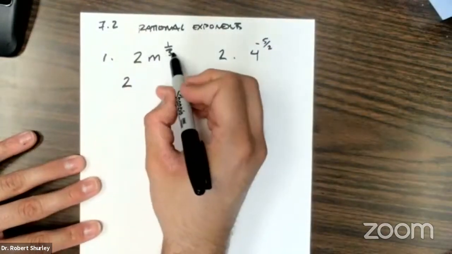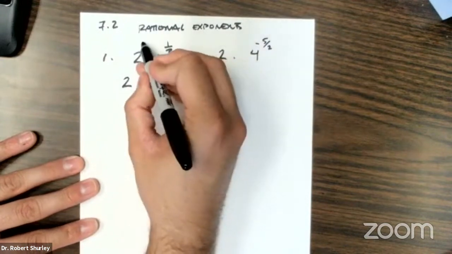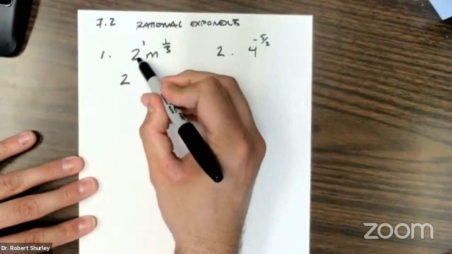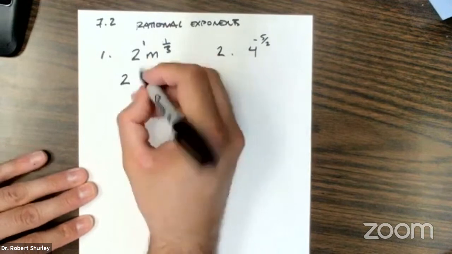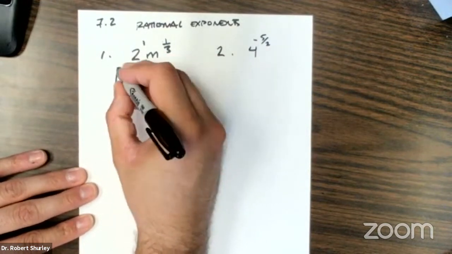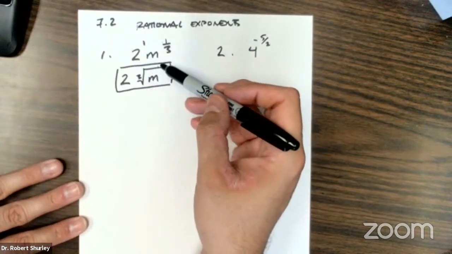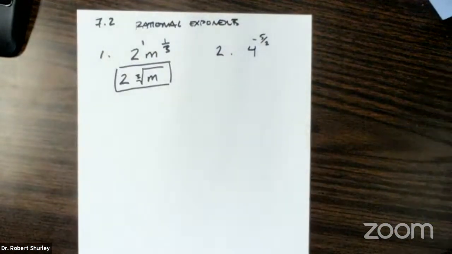So we get 2. Now, look, this m to the 1/3 is only on the m. It is not on the 2. 2 is really only being raised to the first power. If I wanted the 2 raised to the 1/3, I'd have to use parentheses. So this becomes 2 cube root of m. And that is straight from the homework. It's number 9 on 7.2 in your homework. So 2 cube root of m.